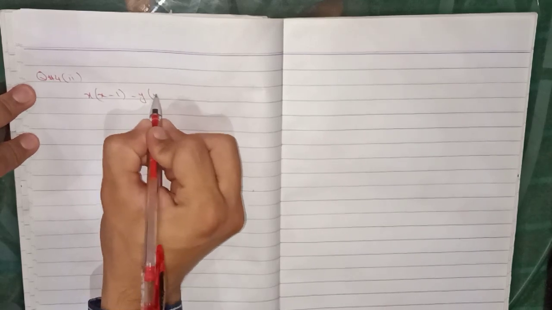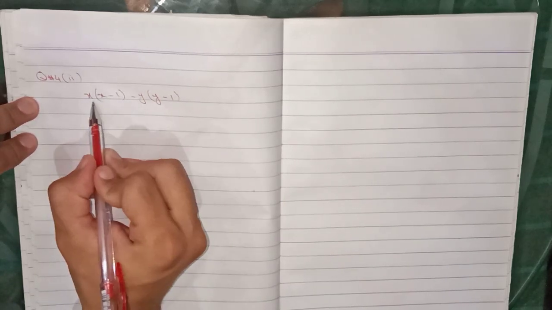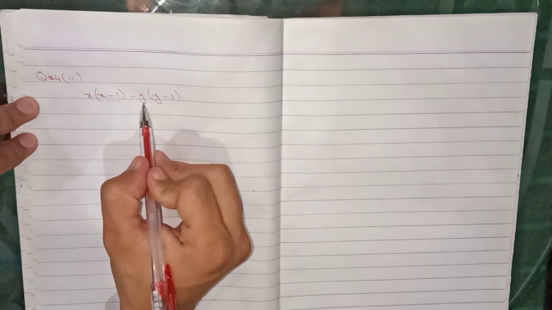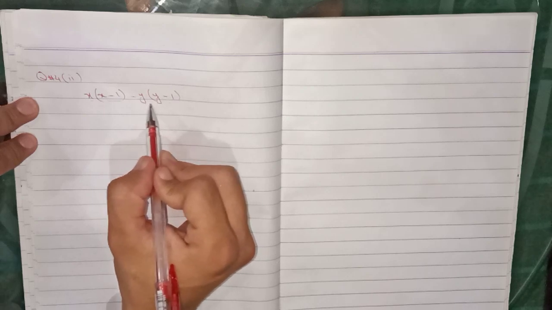Now let's move on to question number 4, and its second part: x into x minus 1, minus y into y minus 1. Now this is different from the first part. What we need to do: we see that in this expression we have two terms, x into x minus 1, and the second one is y into y minus 1. So we can't take anything common.